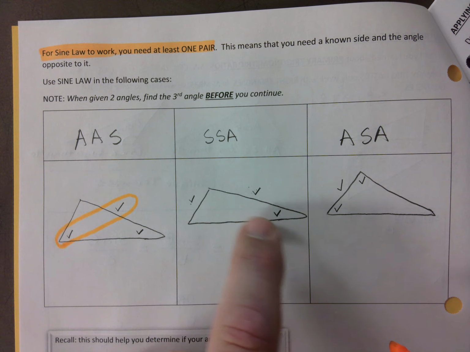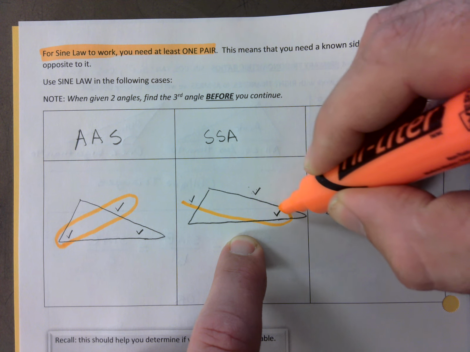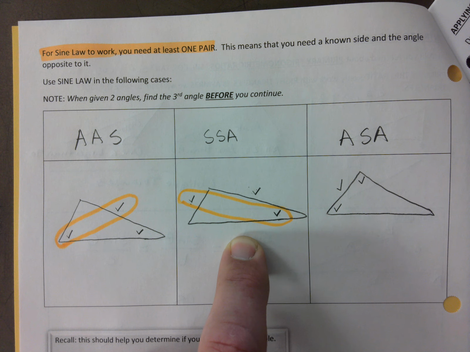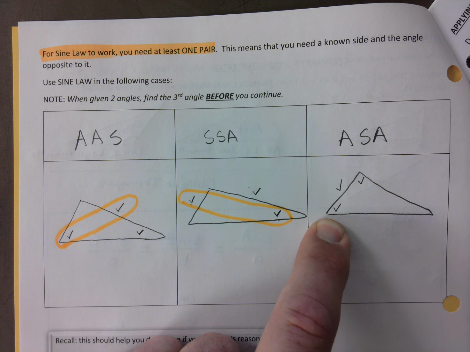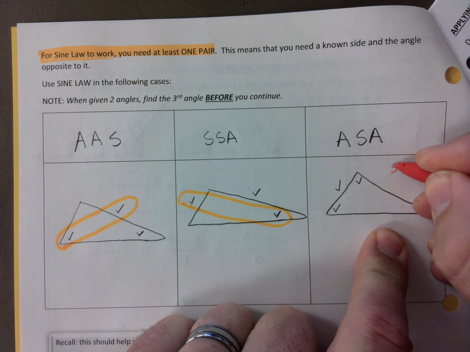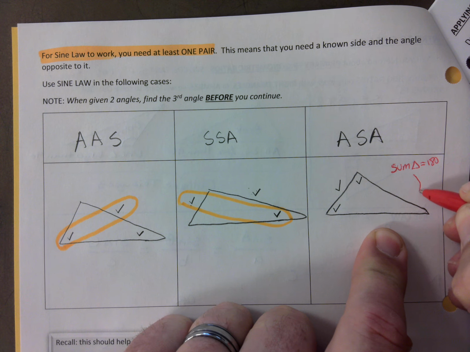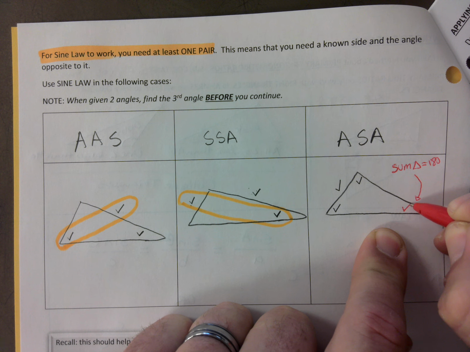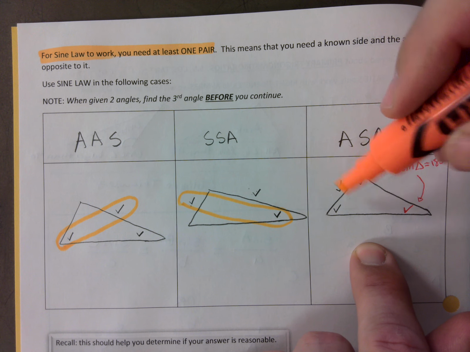Okay? Over here, do you see a pair? Okay. I see it. You know it's going to be sine law. Do you see a pair here? No, you don't, right? Can you get a pair? If you know two angles, you can get the third angle no problem, correct? So I'm going to just do this. Sum of triangle is equal to 180 is going to give you this angle right here. So actually you do have a check mark automatically there. Okay? Do you have a pair now? Yeah.